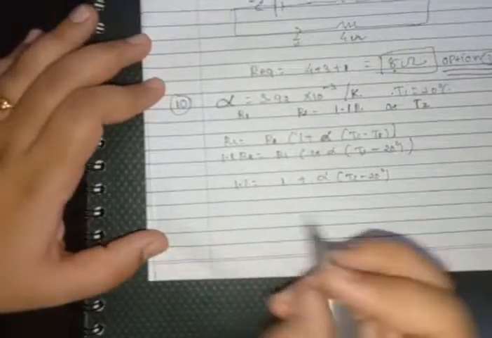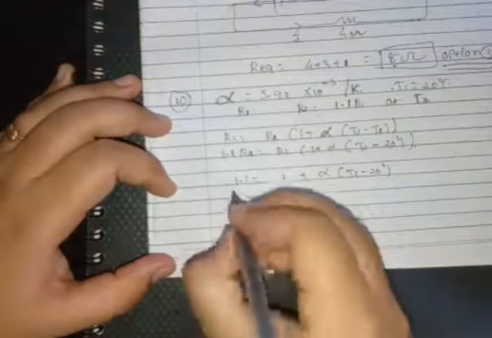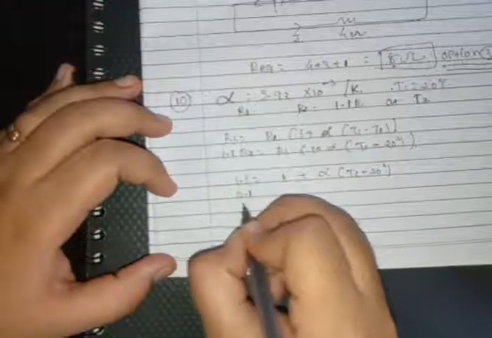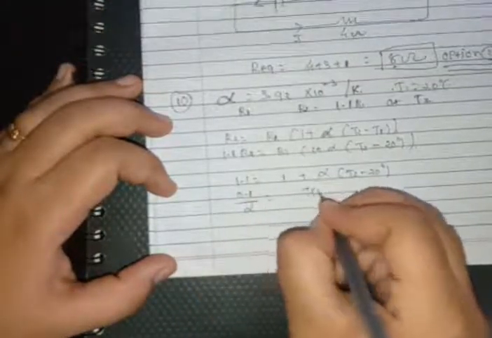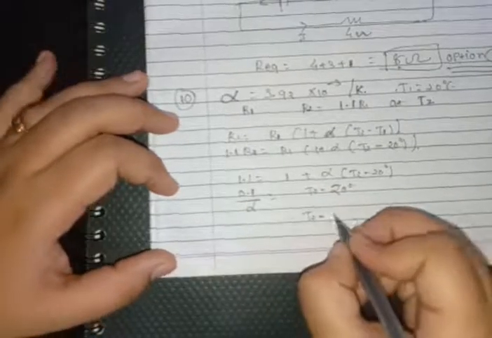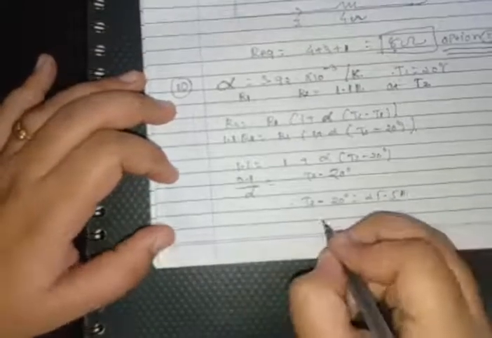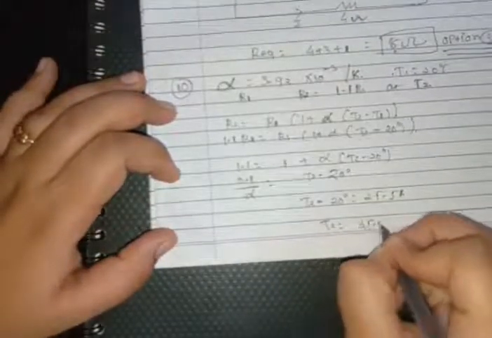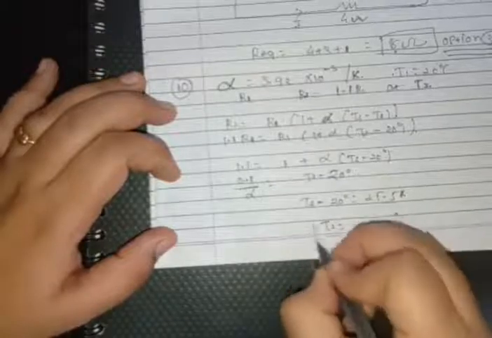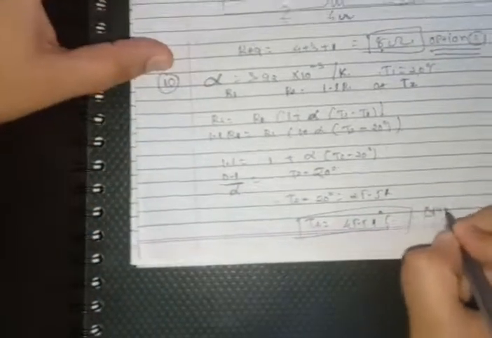This will be 0.1 divided by alpha is equal to T2 minus 20 degrees Celsius. Simplifying this, we get T2 minus 20 degrees is equal to 25.51. So T2 will be 45.51 degrees Celsius. So option 2 is the correct option.